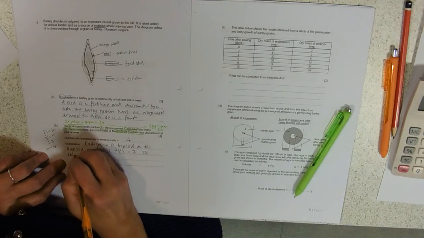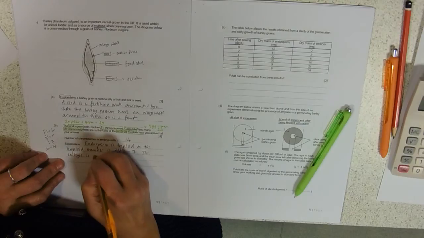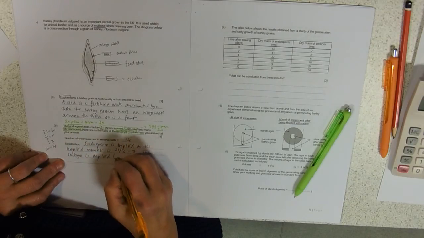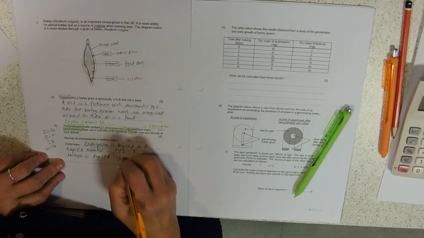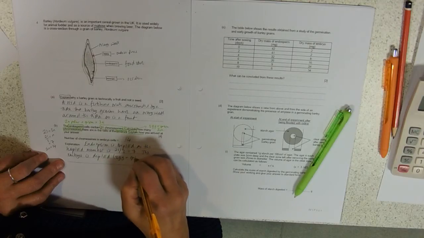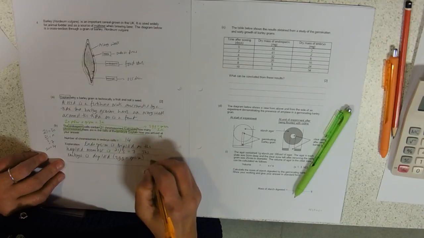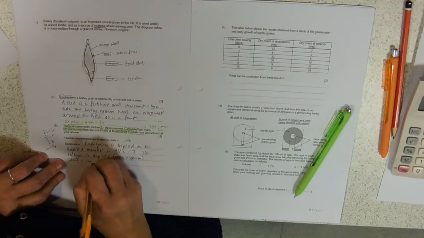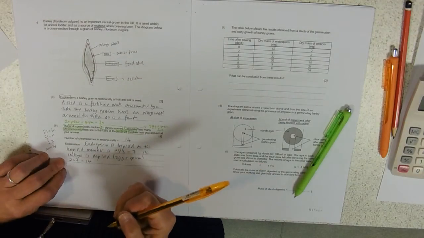The embryo is diploid, egg plus sperm, therefore 2 times 7 is 14. That's how I got to my answer.